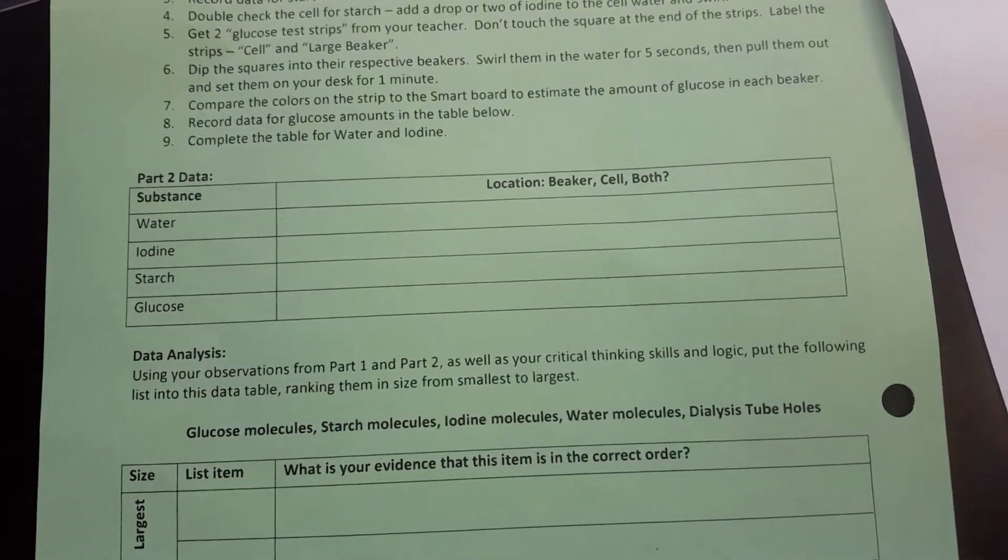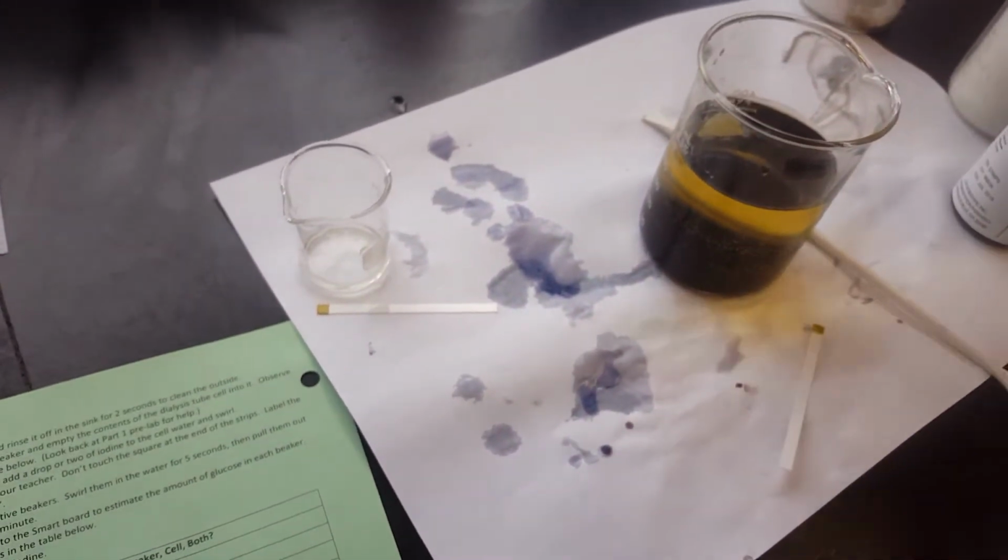Okay, that's the end of the lab. We're going to dump out all the materials and throw out the test strips. You can now fill in your second data table and write a conclusion. Done. Go ahead and stop.